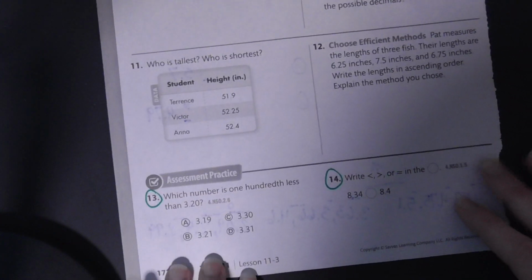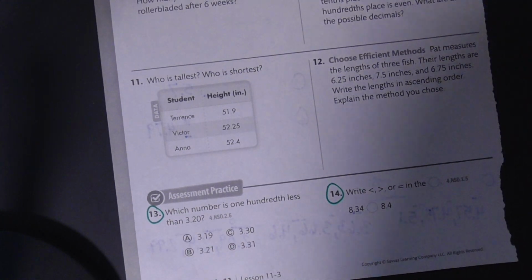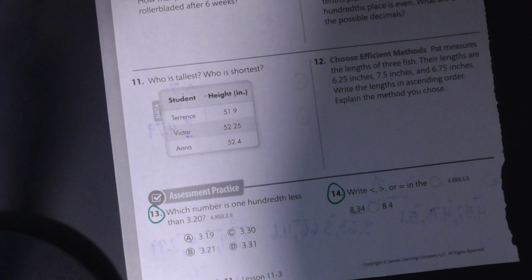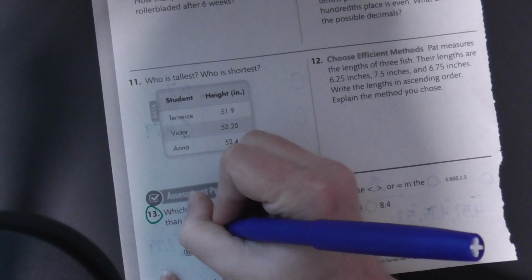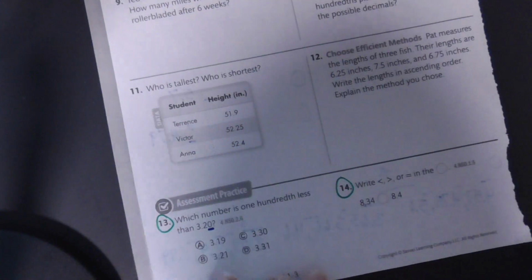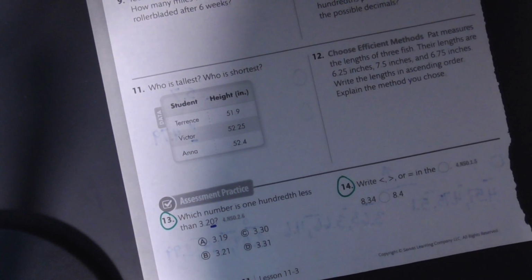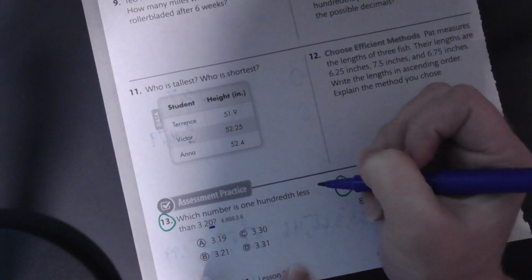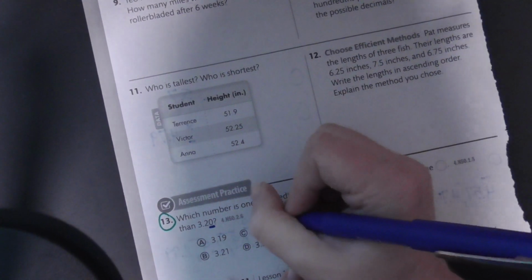Flip over and we are looking at assessment practice number 13. Which number is 1/100th less than 3.20? And my hundredths place is right here with the 0. Now this is one of those tricky ones. I know that because this is a 0 and I want to go down, I'm going to have to borrow from my tens place.